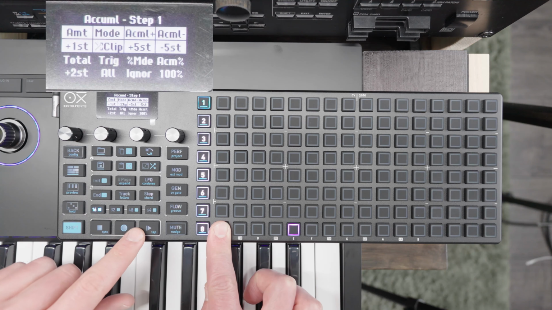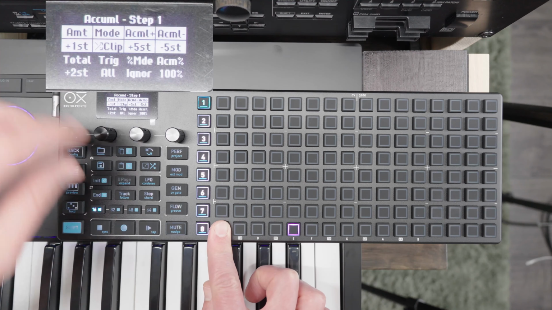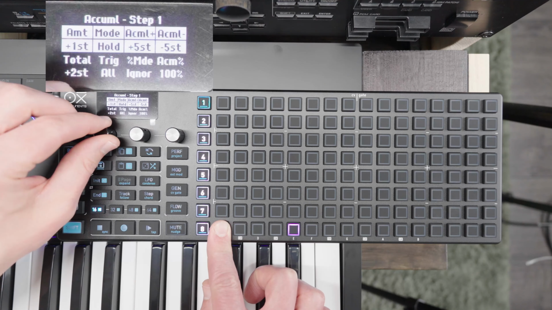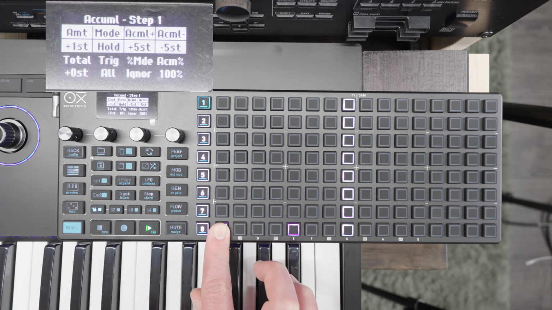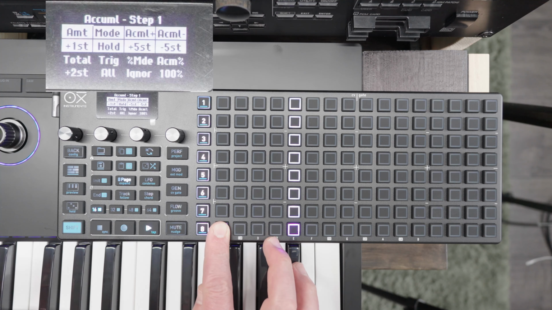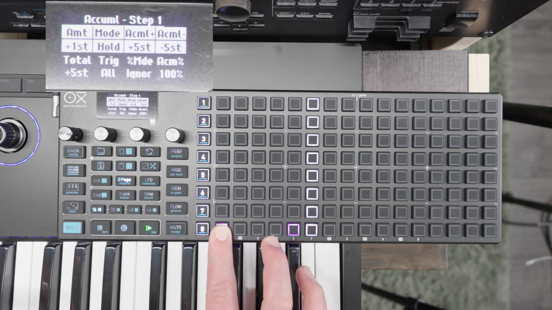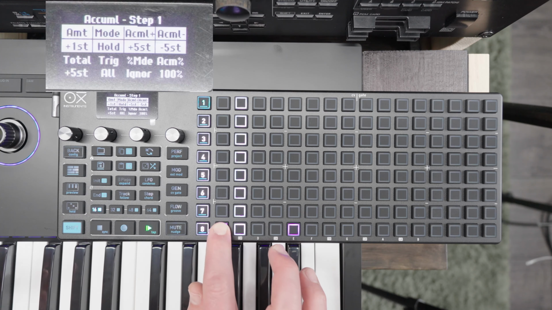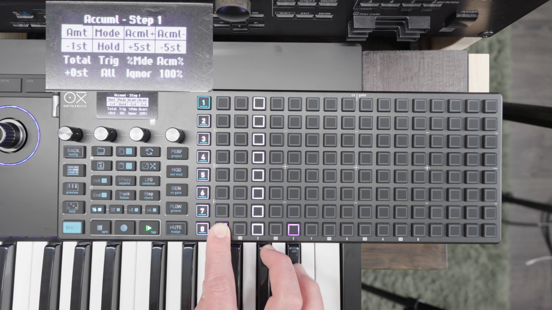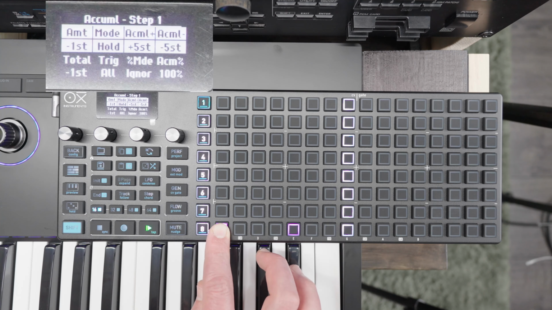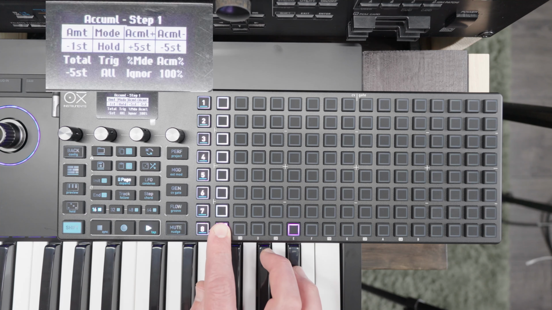There's a random clip, which will of course clip the value at random, and there's a hold, so it will accumulate until it gets to the maximum value, and it will hold there. We can go back down. It will go to the minimum value basically and hold there.